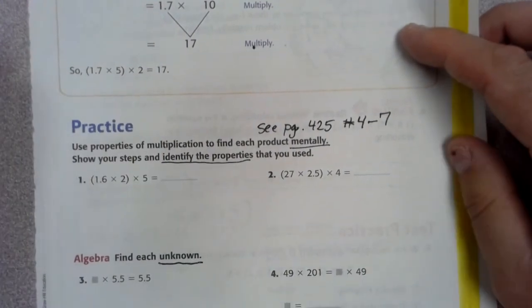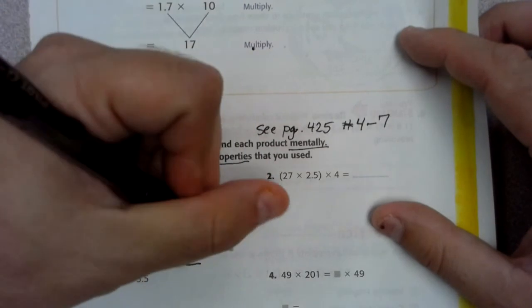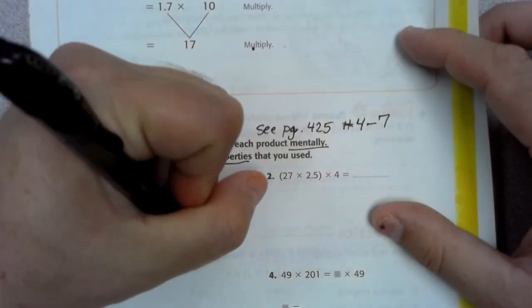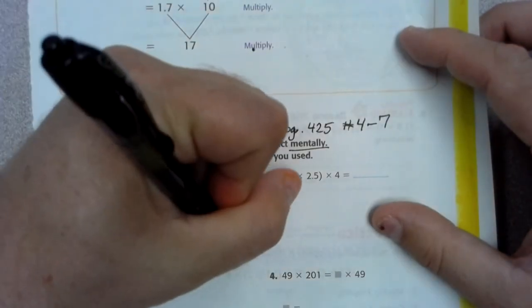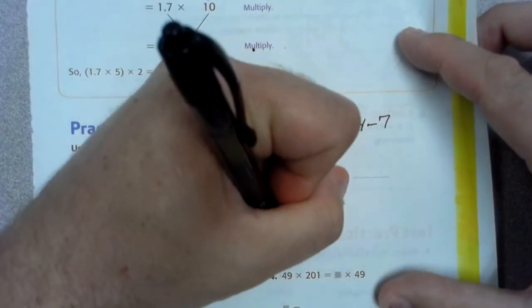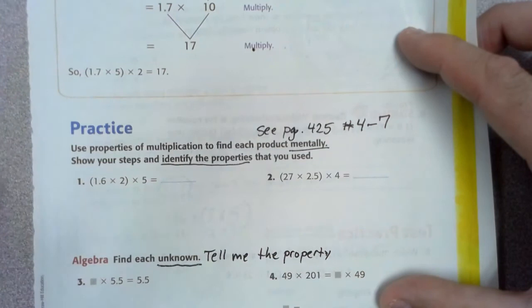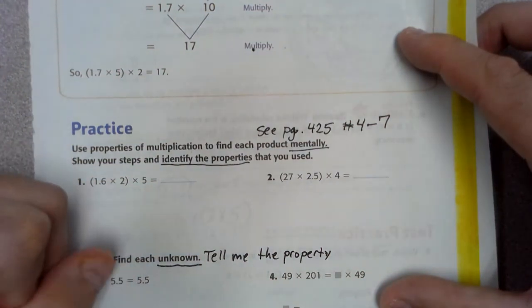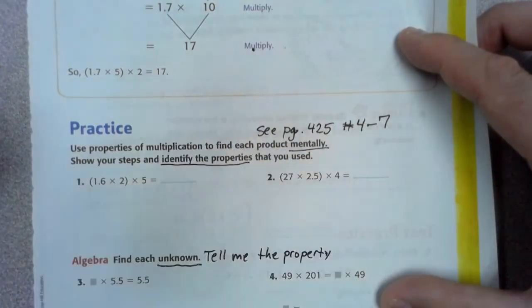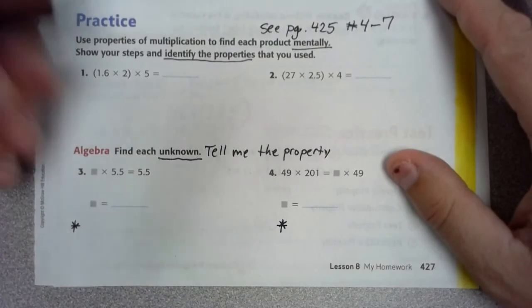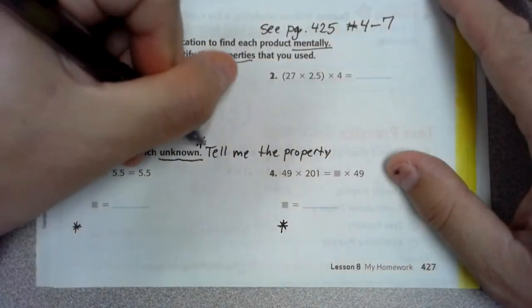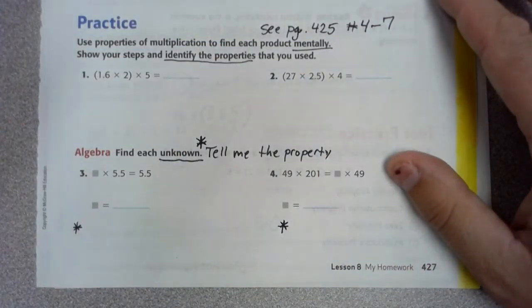All right, and it doesn't really ask you, but I also want you to write, tell me the property that you are using here. Tell me the property that you're using right here. Okay, so put a little star down here, put a little star down here, like that, and then tell me the property.